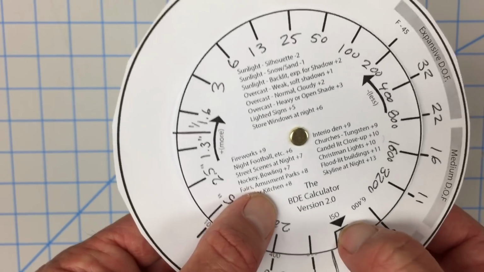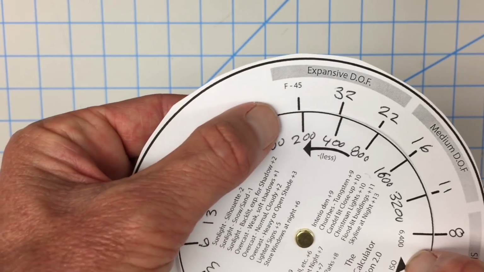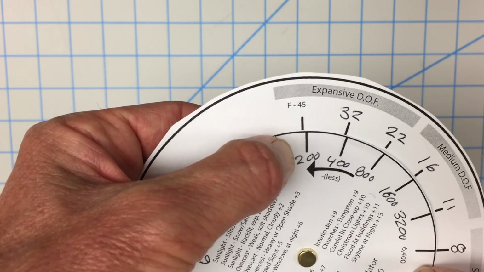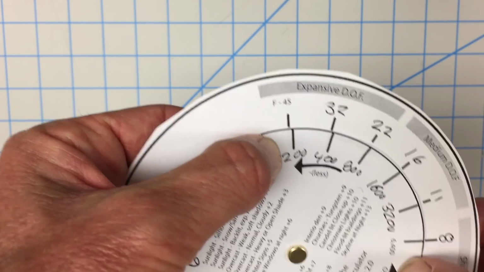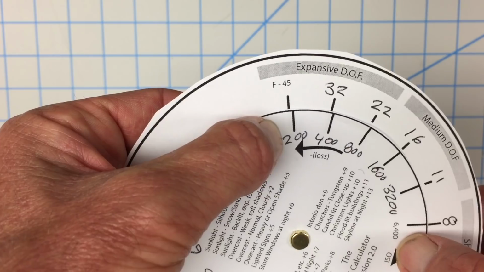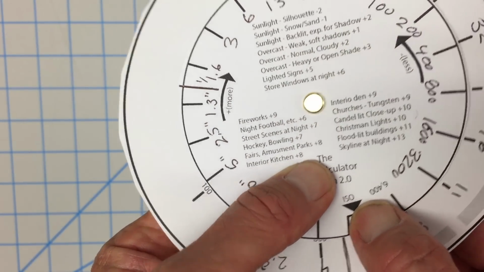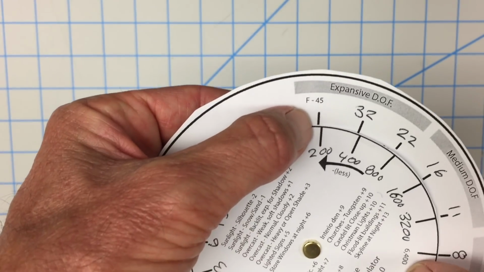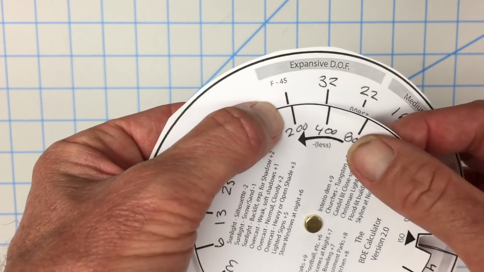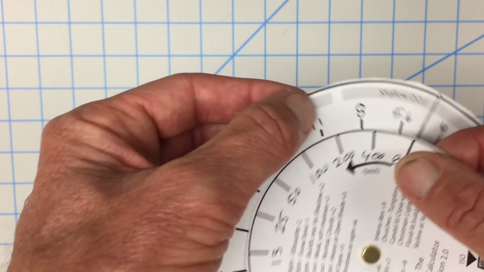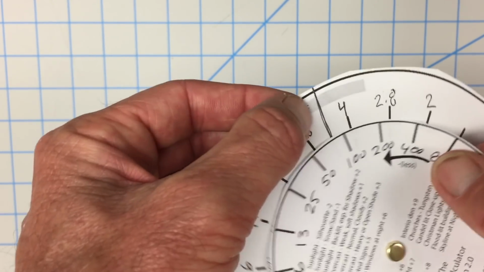But if that was my starting point, notice up here, f45 is lining up with a 200th of a second instead of 13, but that's okay. So what I'm going to do then is, if I'm still shooting inside the classroom, I still need to do interior kitchen +8. So I'm going to look here at f45 and 200, and I'm going to move it 8 stops. 1, 2, 3, 4, 5, 6, 7, 8.